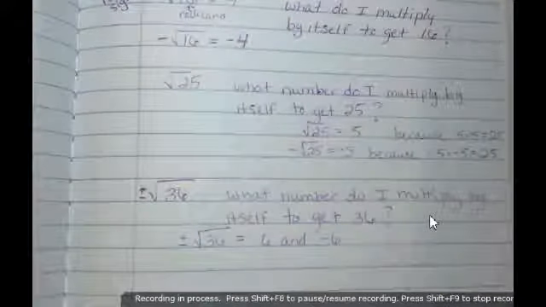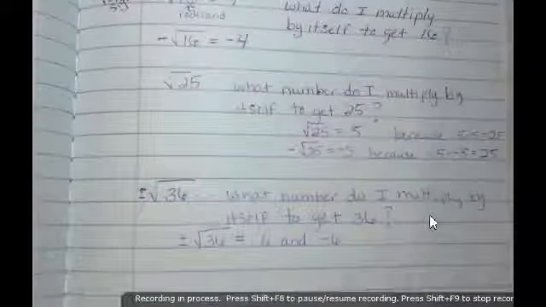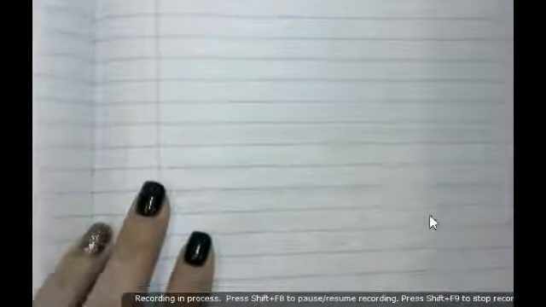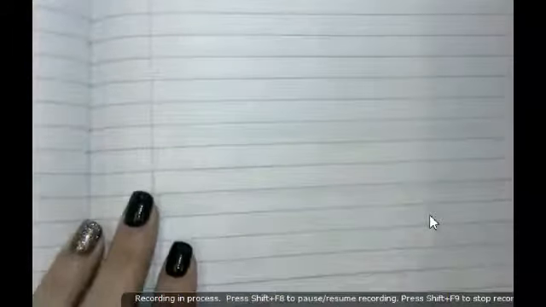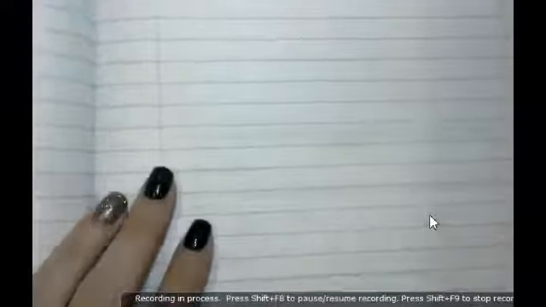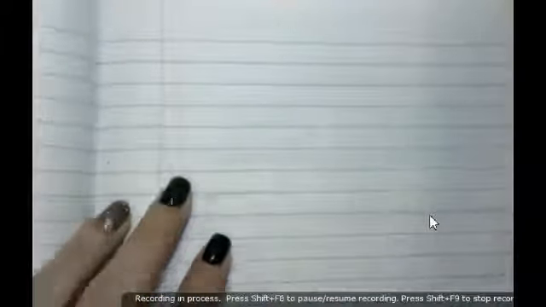As we work on square roots in class, it will be helpful to you to have a list of perfect squares. So I'm going to turn the page, and I'm going to make a list of perfect squares.